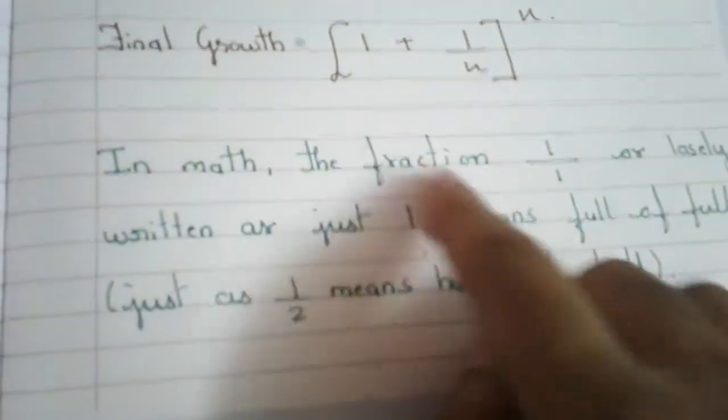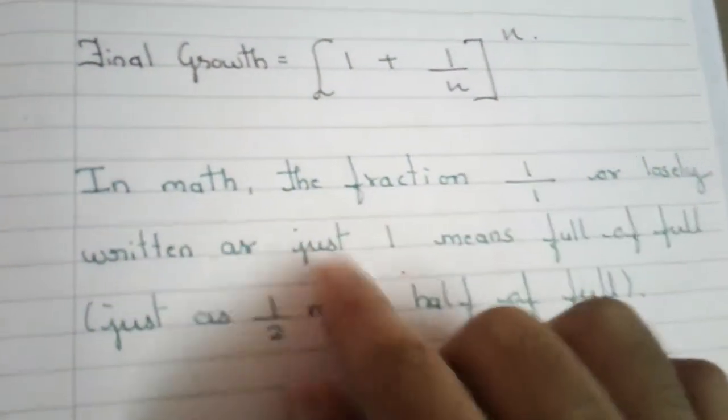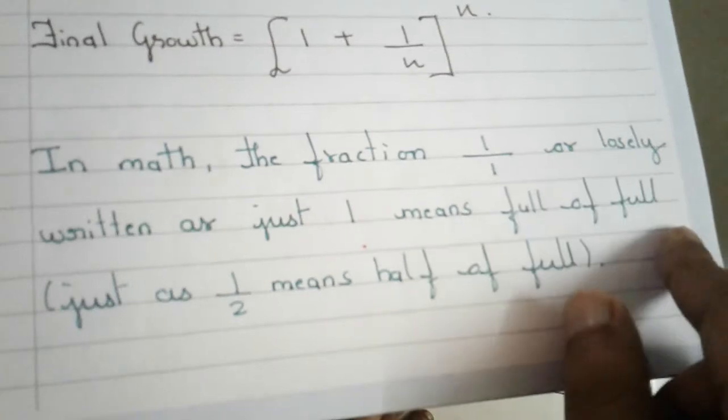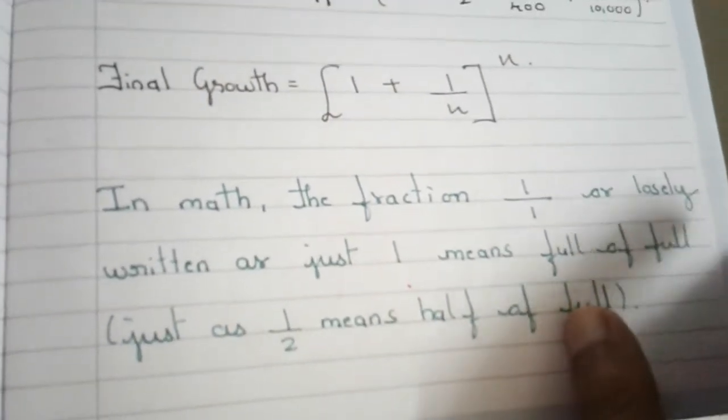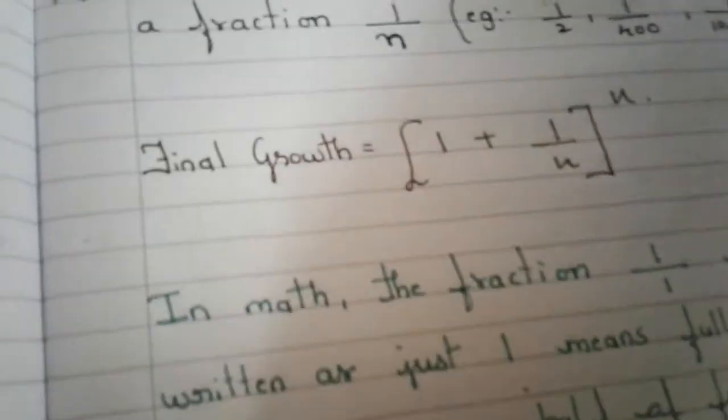So once again, in math, the fraction 1 upon 1, or loosely written as just 1, means full of full, just as half means half of full, 1/3 means 1/3 of full, and so on.